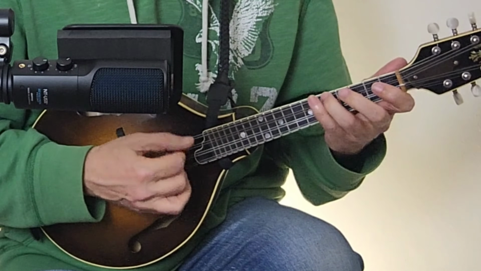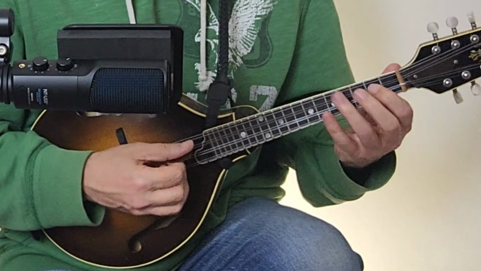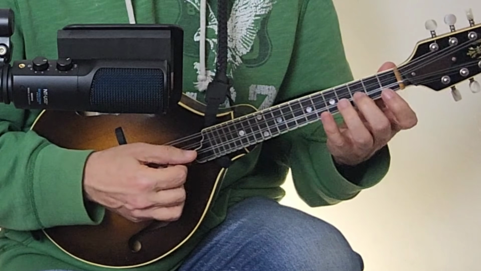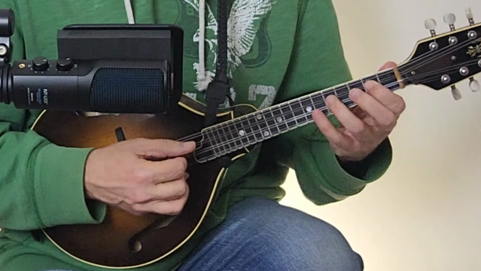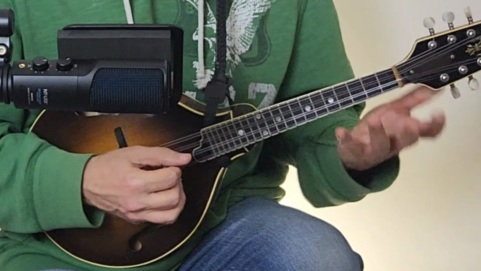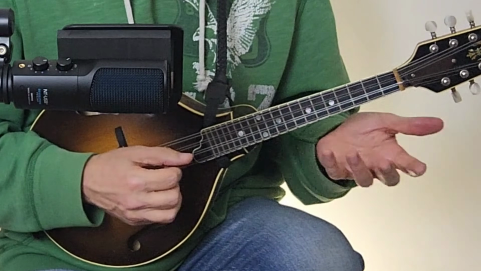And if I move on to the next triad, there I'm playing the root, the fifth, and then back to the third, the fifth, and then the root note. All of this is tabbed. You'll find a link to the tab in the description of the video.